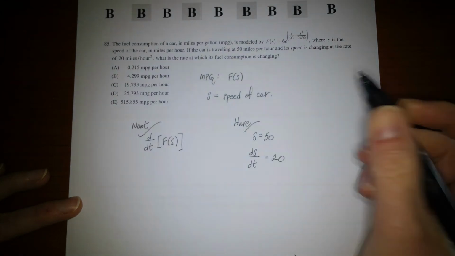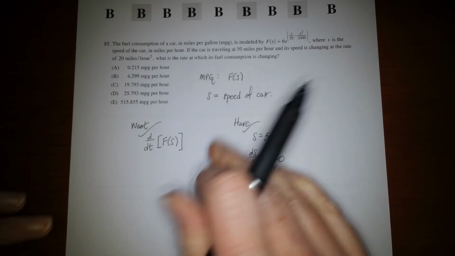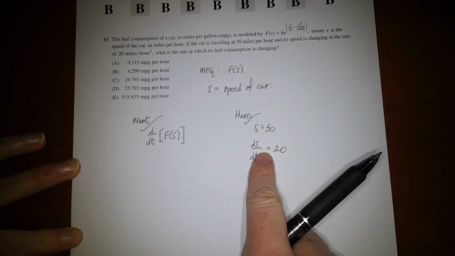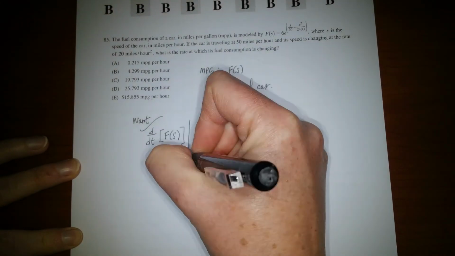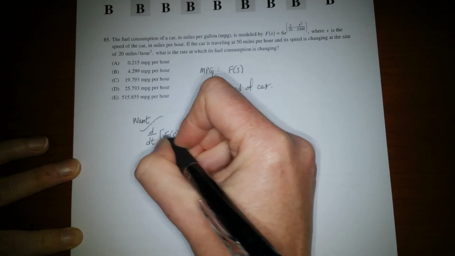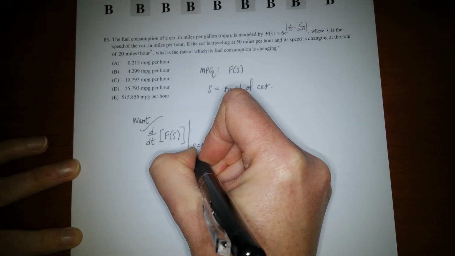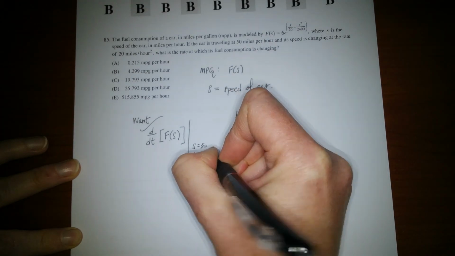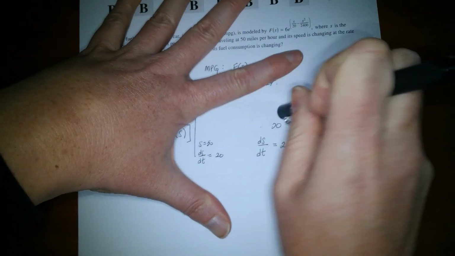Again, not constantly, but instantaneously. So we want this at this moment, or maybe I should say it like that: we want this at the moment that S is 50 and ds/dt is 20. Then I don't even need the half section, I could just erase it.